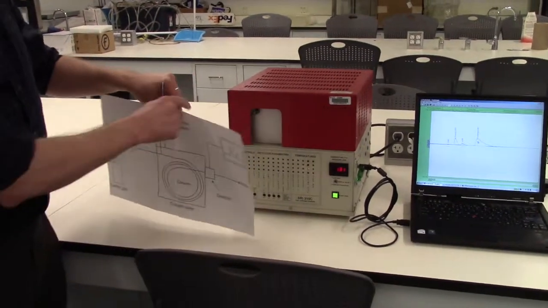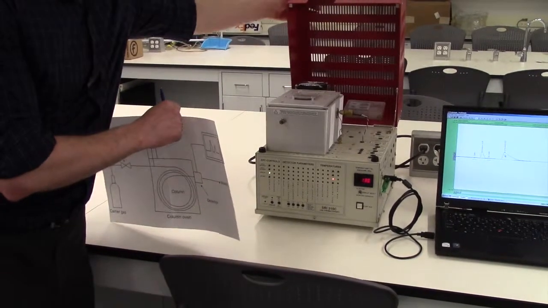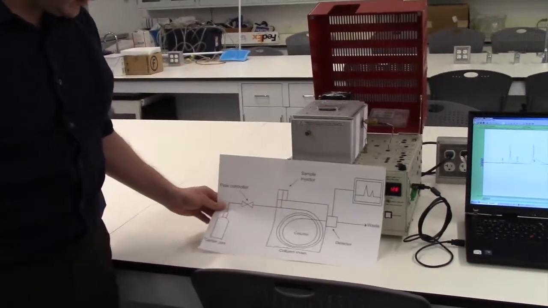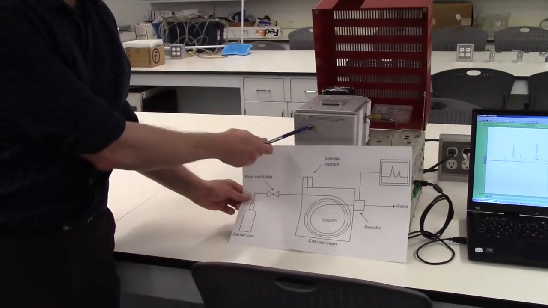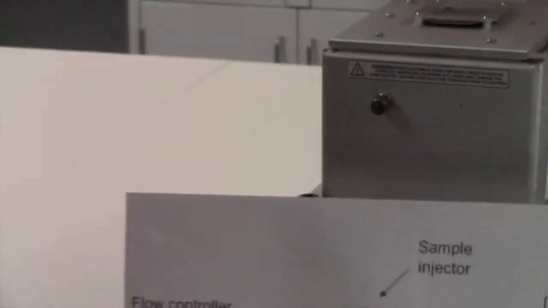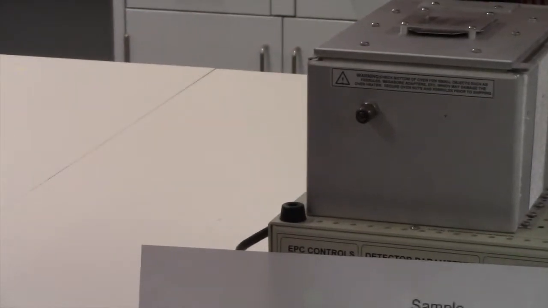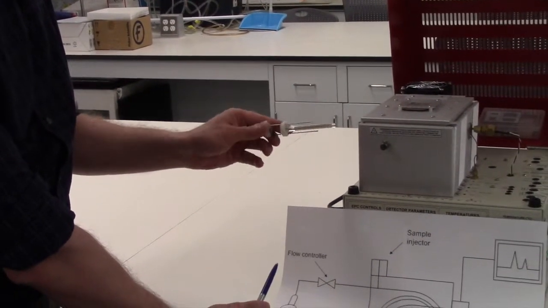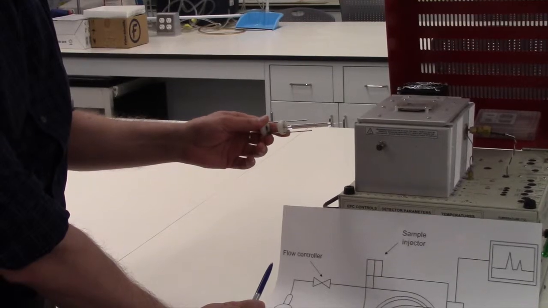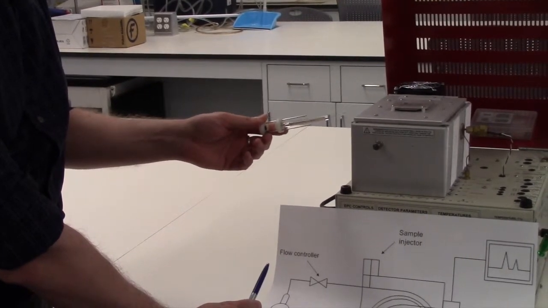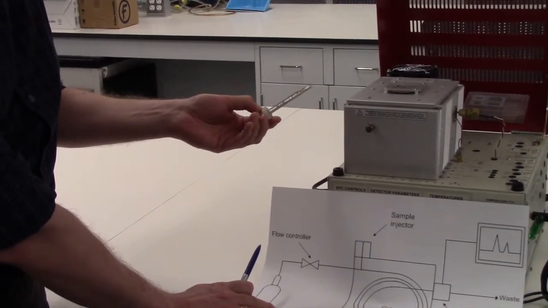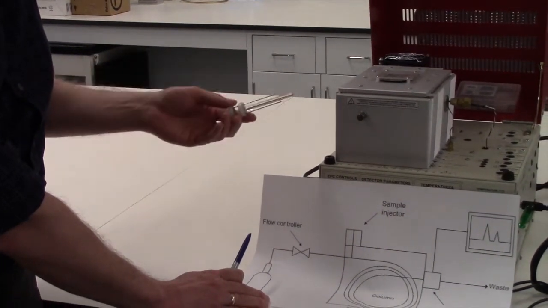So here we'll start with the injection port, which is for the injection of the sampled liquid material. We're using different types of syringes, and they have different volumes, from 1 or even half a microliter up to 100 probably.